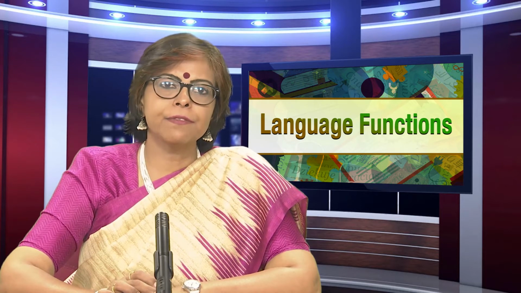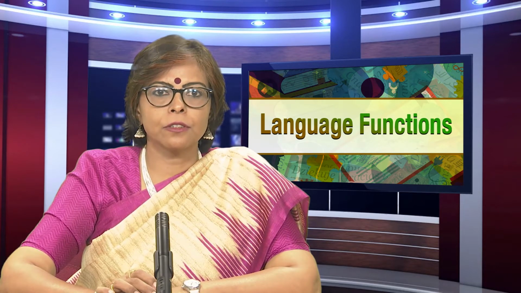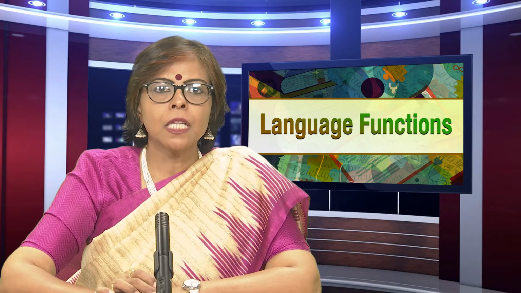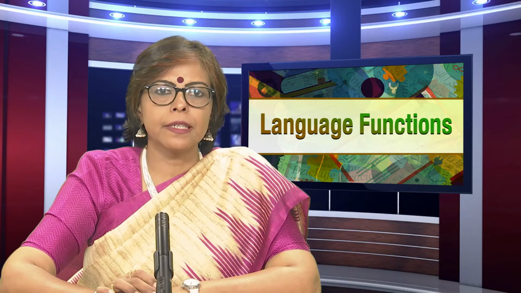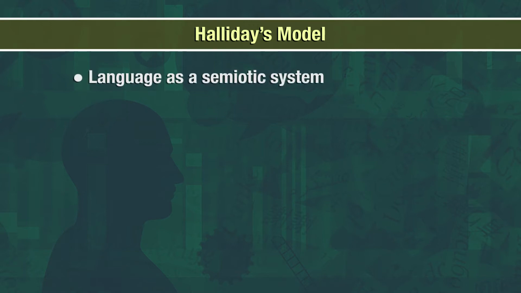Halliday identifies 7 functions which are then further segregated into 3 micro-functions of language. His book, An Introduction to Functional Grammar, is a seminal work in this aspect. Let us first have a look at Halliday's model. He looks at language as a semiotic system.